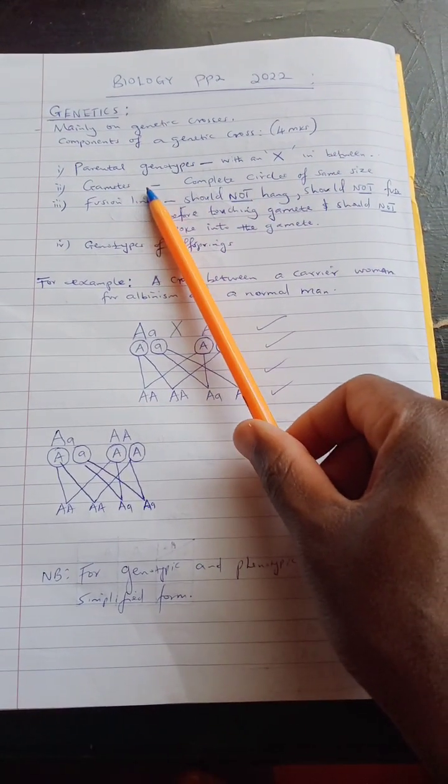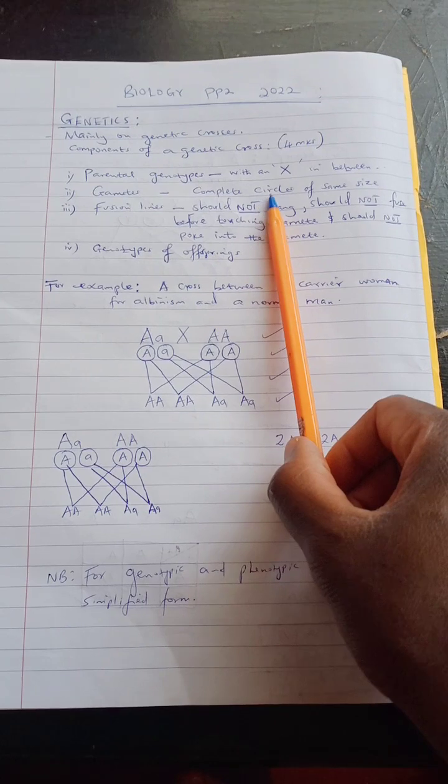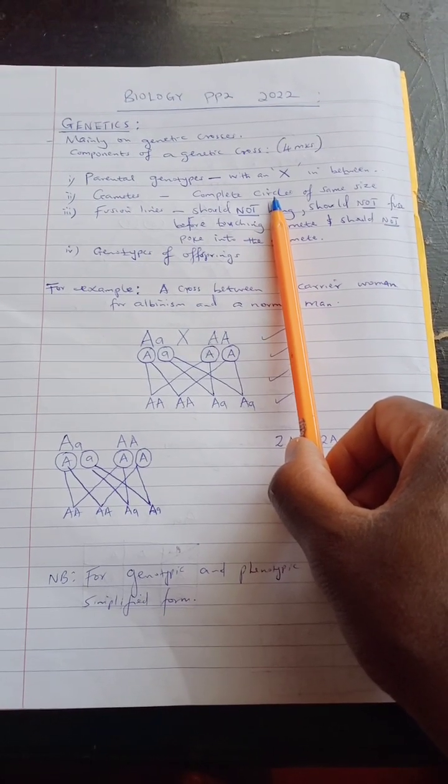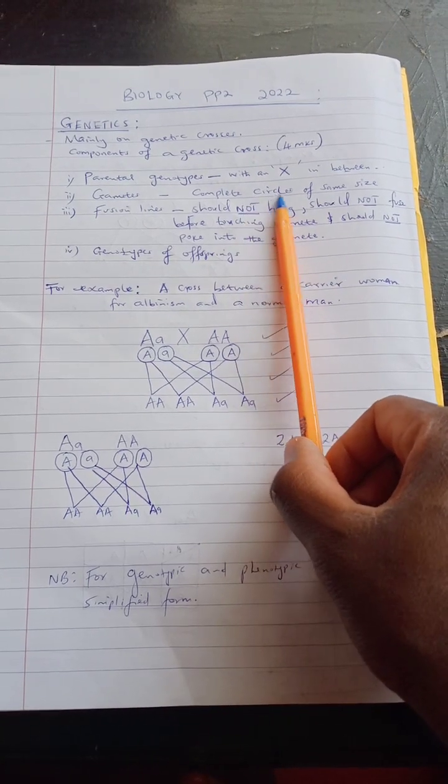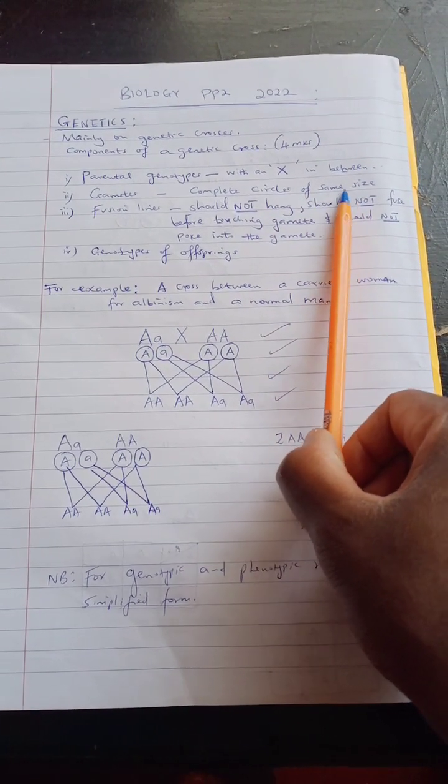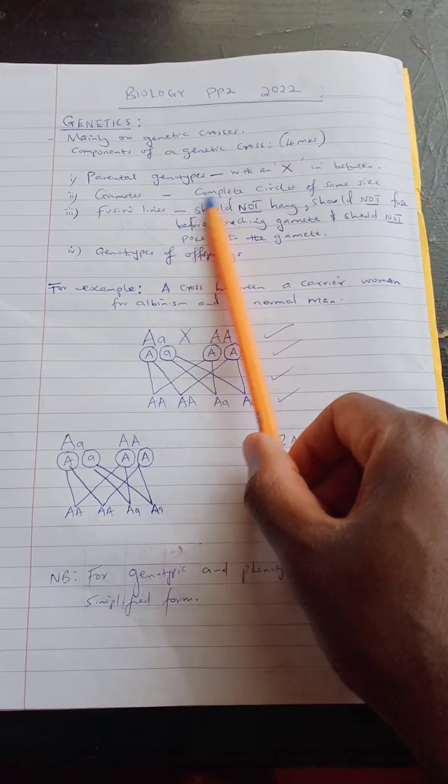Then the second mark is for gametes. You have to draw circles that are complete. So if the circles are incomplete, you'll be penalized. So you draw complete circles of the same sizes to represent gametes. That is the second mark.